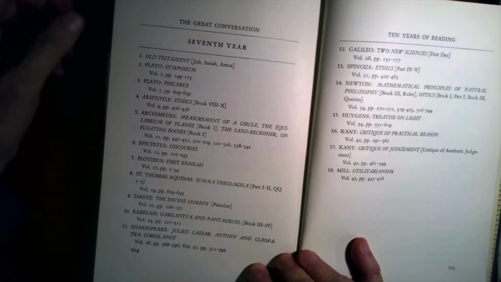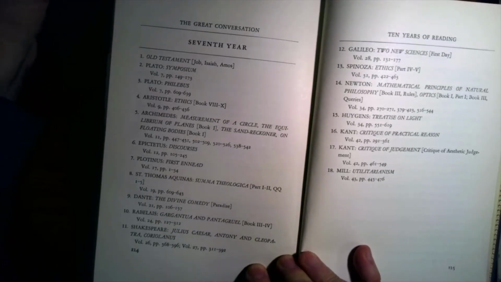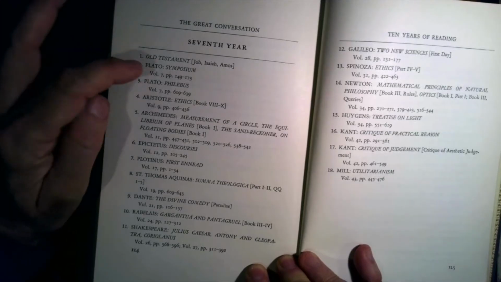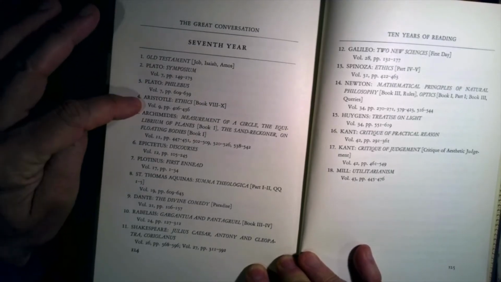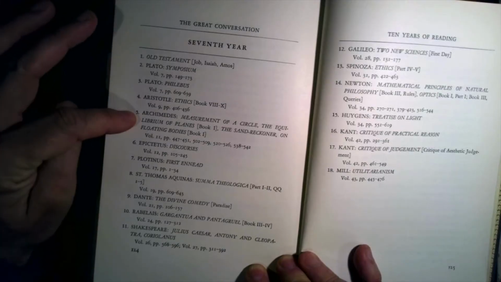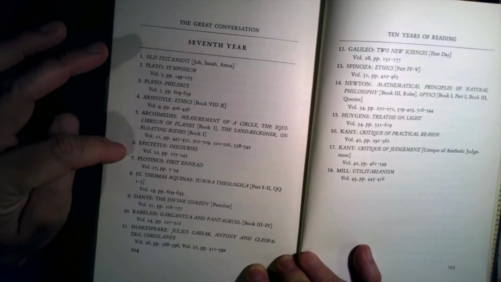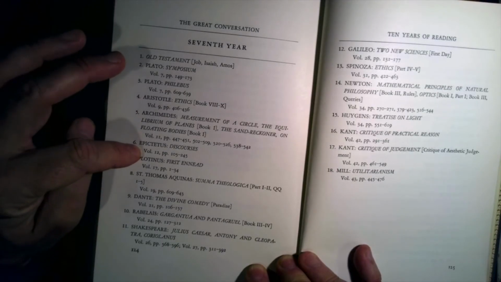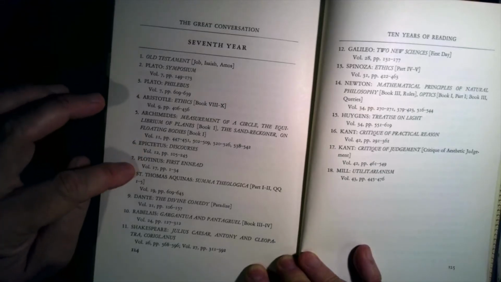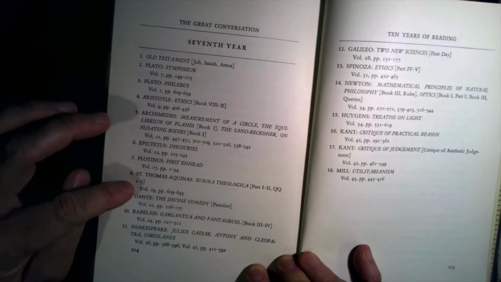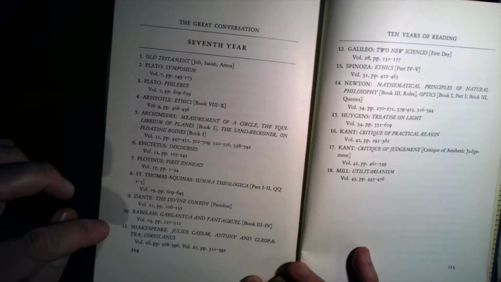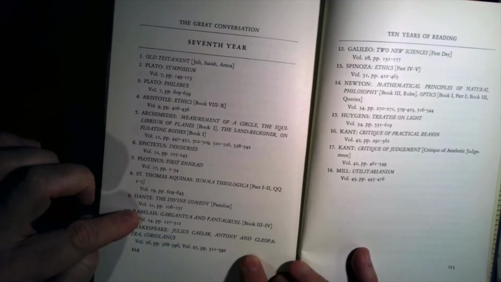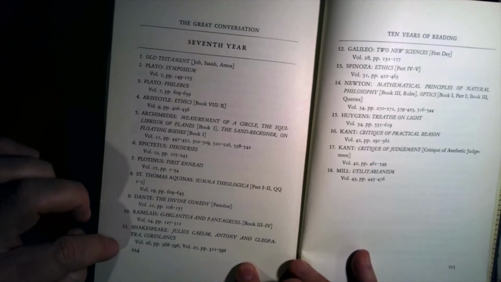Year 7, back to the Old Testament with the book of Job, Isaiah, and Amos. Plato's Symposium, Philebus, more Ethics by Aristotle, then Archimedes, the Discourses of Epictetus, Plotinus, Aquinas, the Paradiso of Dante, Gargantua and Pantagruel, more of that.